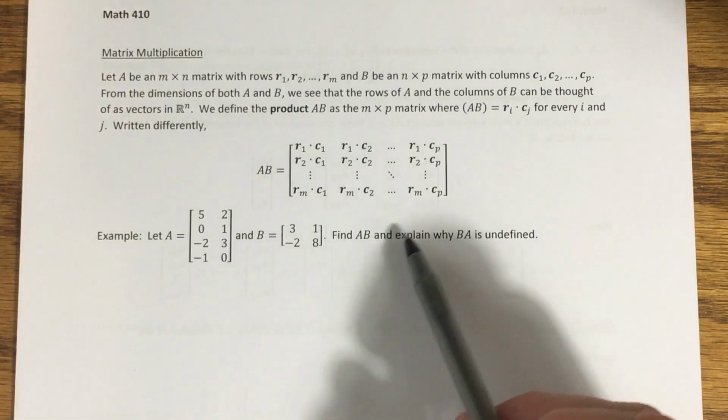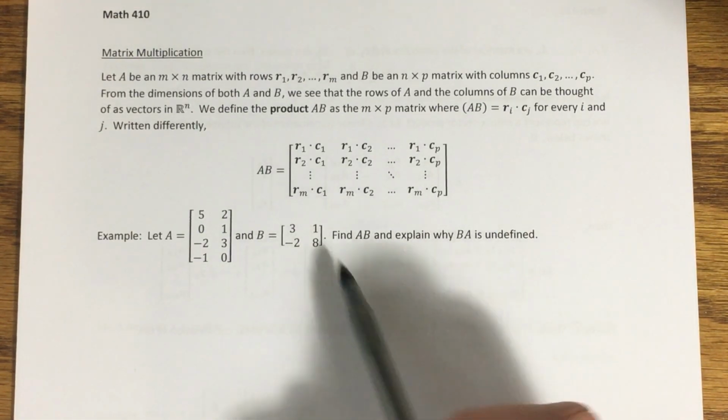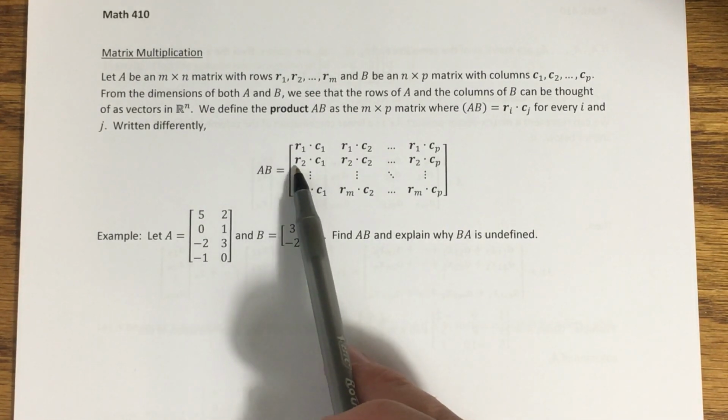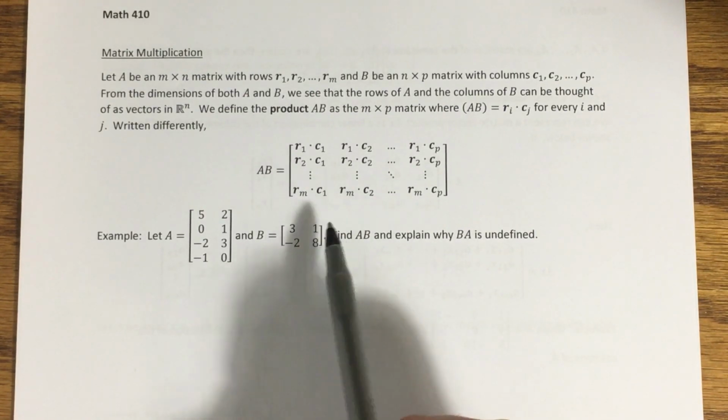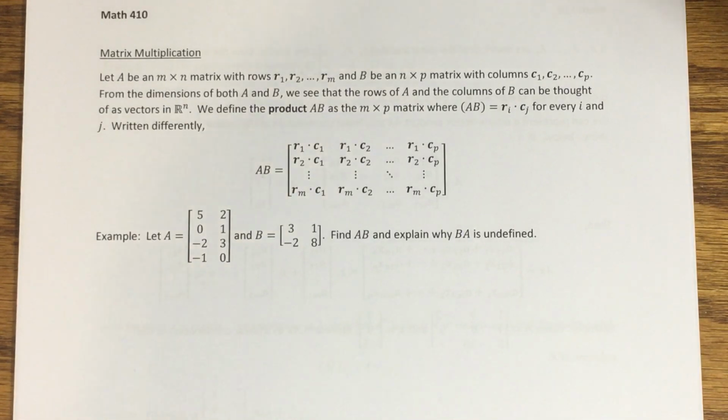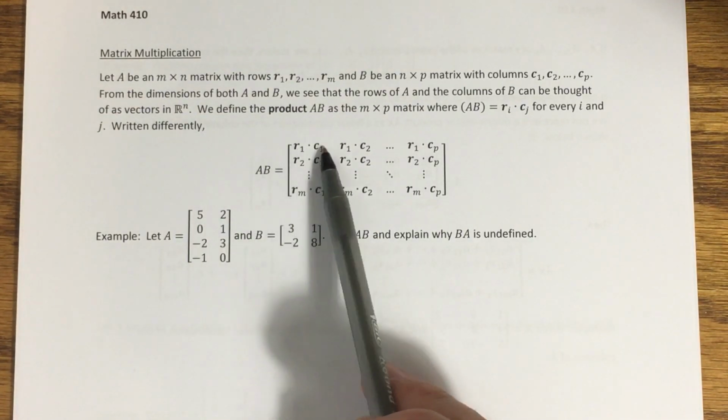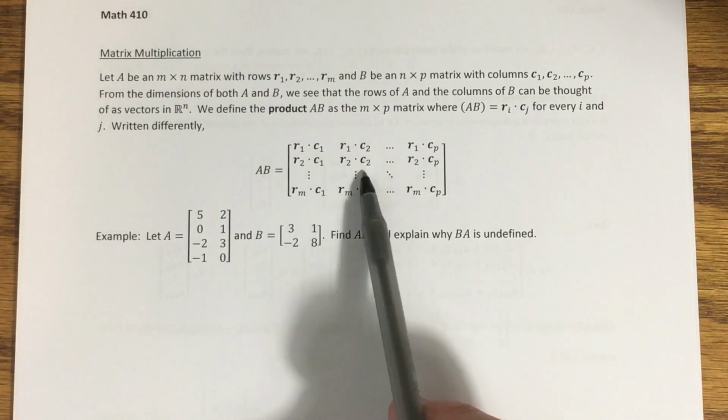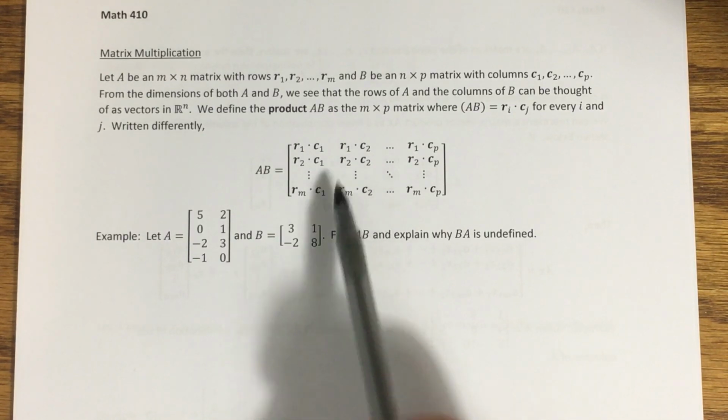If I want the 2, 1 entry of AB, I dot the second row of A with the first column of B, and so on and so forth. Okay, so you can see the subscripts match the position of these entries in this matrix.